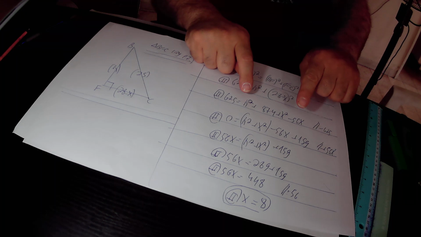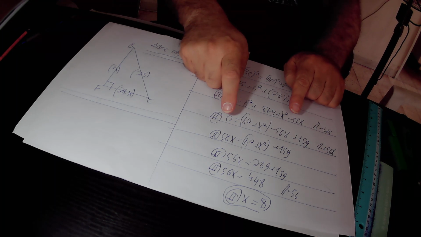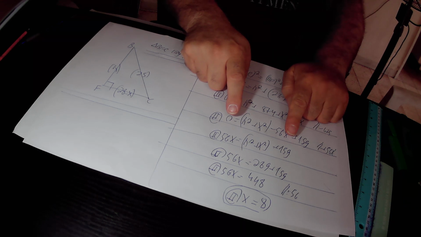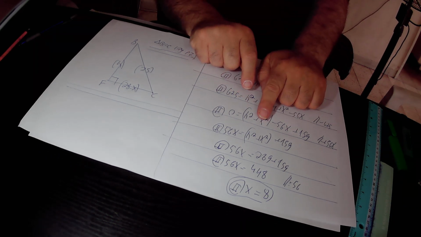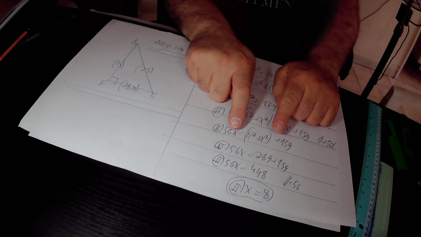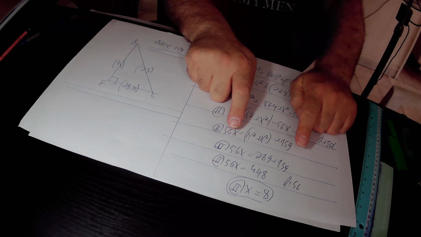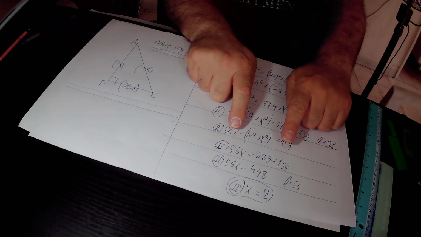Here we add 56x to equation 2 and find that 56x equals h squared plus x squared plus 159. According to equation 1, we know that h squared plus x squared equals 289. Therefore, we can substitute h squared plus x squared in equation 2 by 289. We did it, and we found that 56x equals 289 plus 159. 289 plus 159 is 448.